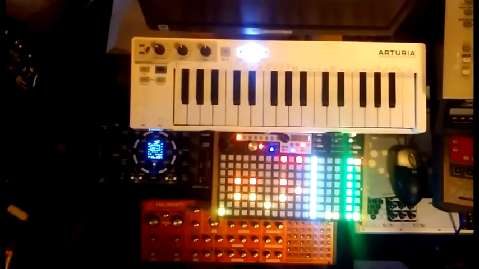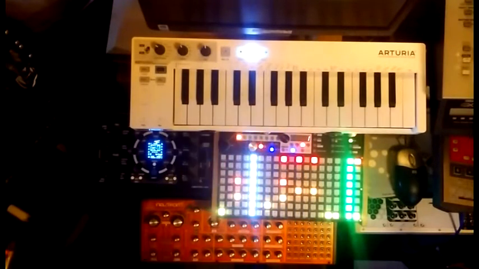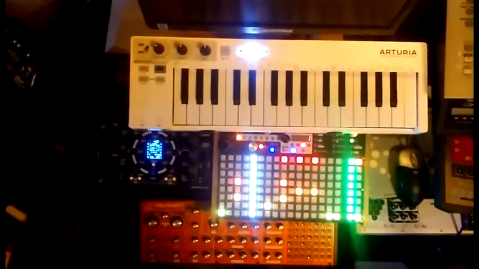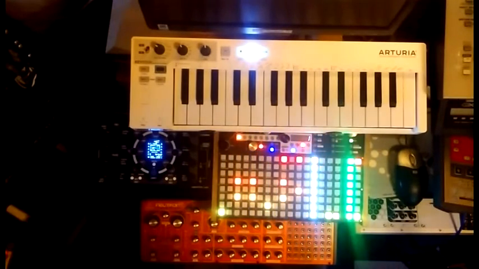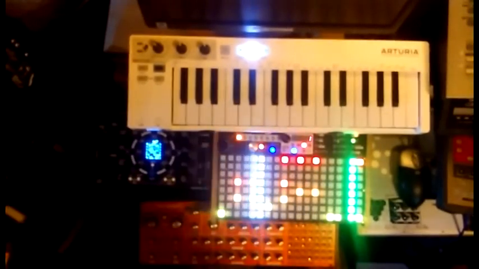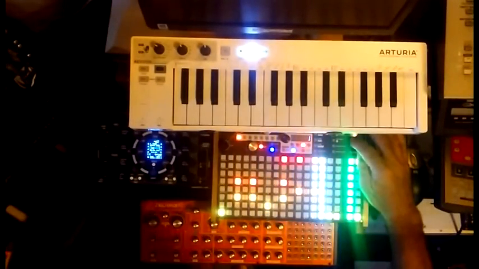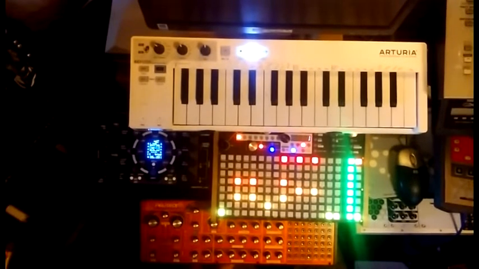And we'll play around with the sound. And there's the example of basic deterministic and probability programming on the Deluge.